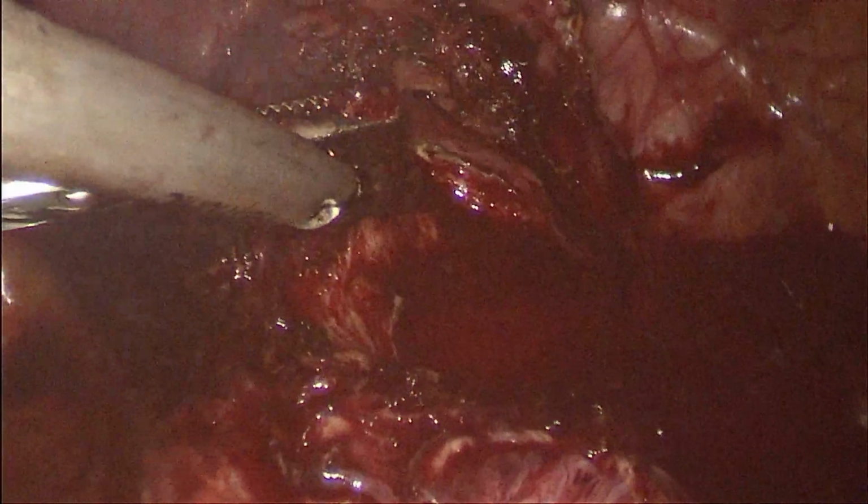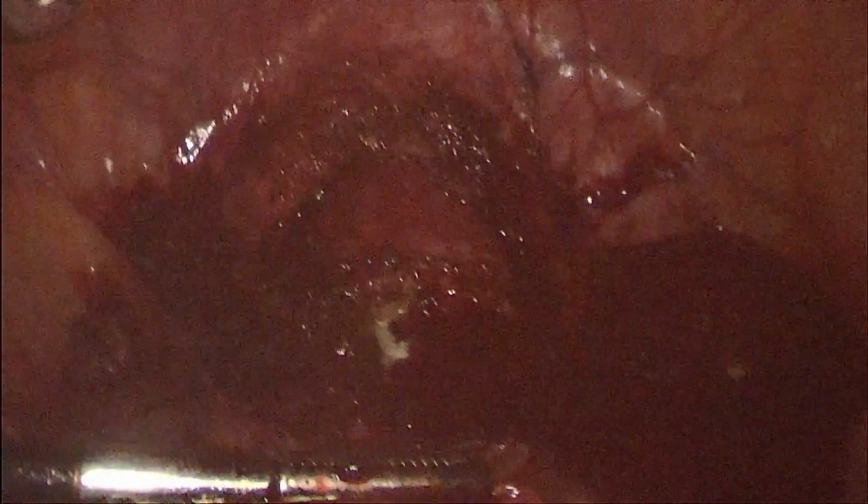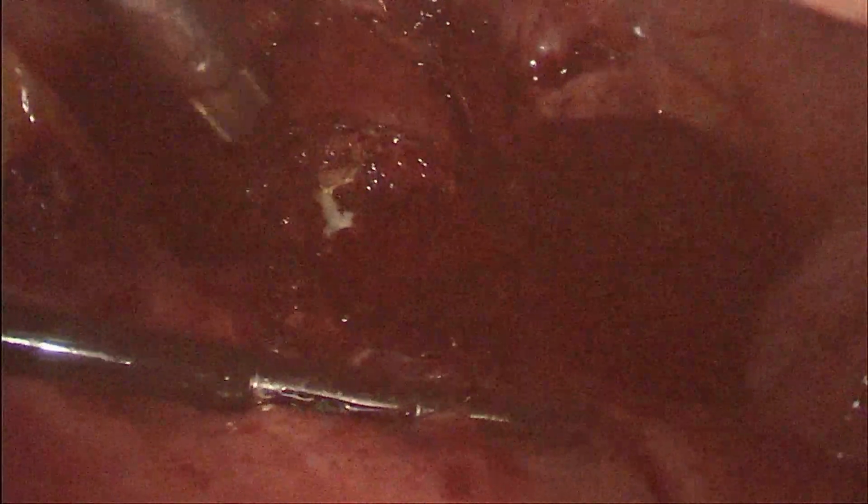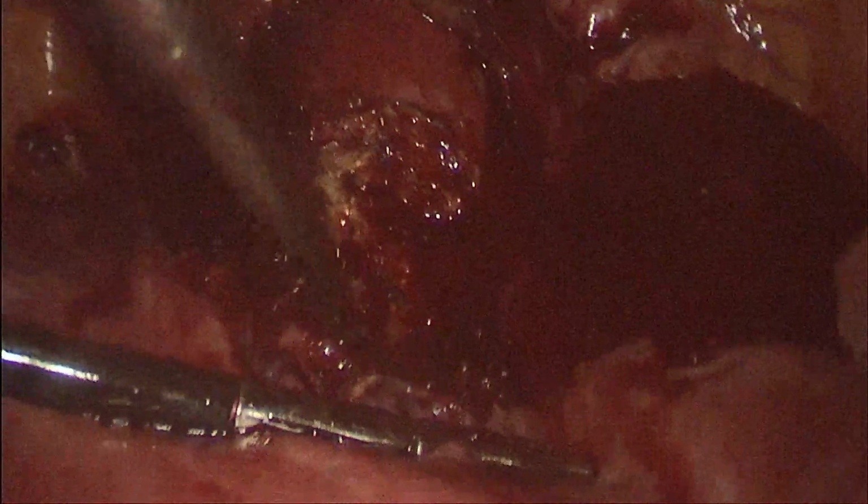So all around, the fibrous tissue is excised. So that was the site where the pregnancy was.